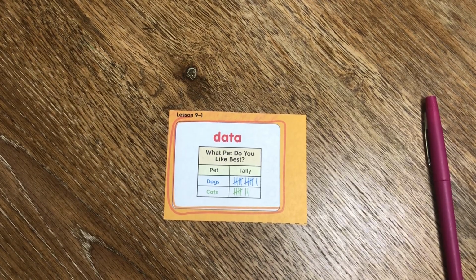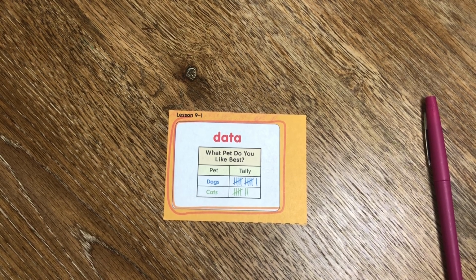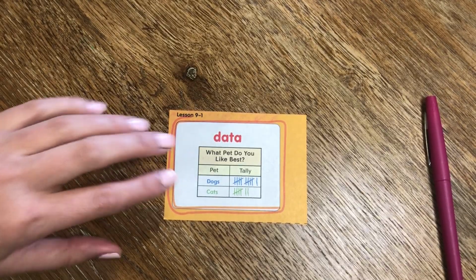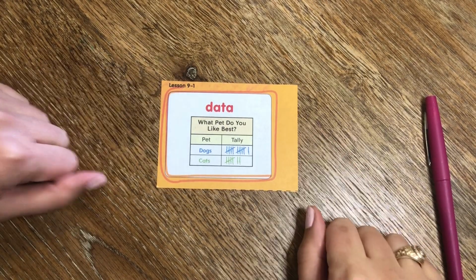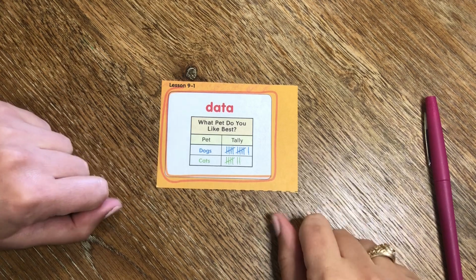Hi guys. All right, so we have officially finished up our unit on money, and we took our test last week. So this week we get to move on to a new chapter, yay! And it's about data. So we have a lot of new vocabulary words that we're going to talk about this week, and data is one of them.